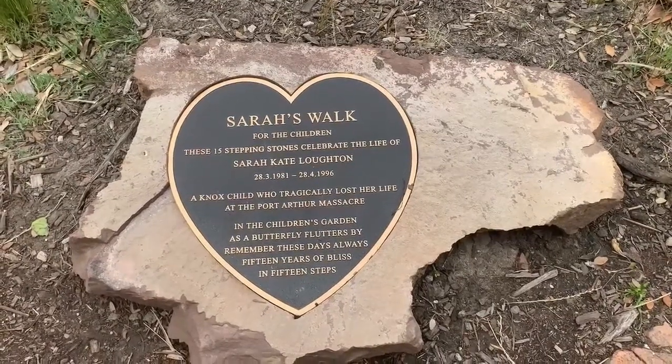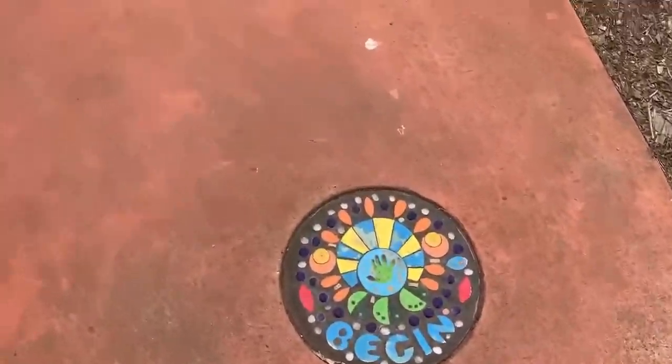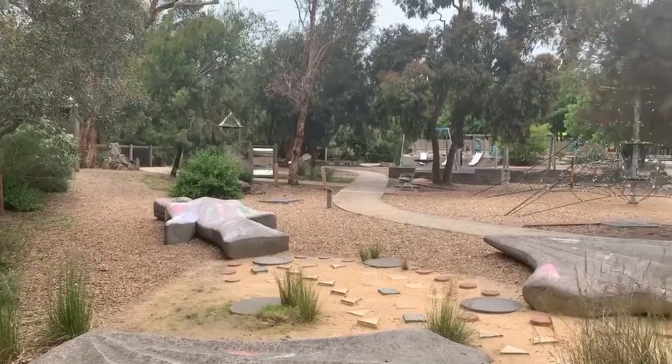Another memorial has been placed at Tim Neville's Arboretum for a young local child who was lost at the Port Arthur massacre, which was a tragic event which resulted in stricter laws for the ownership of guns in Australia.